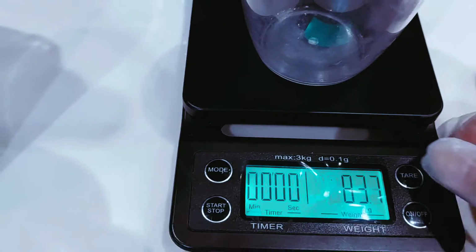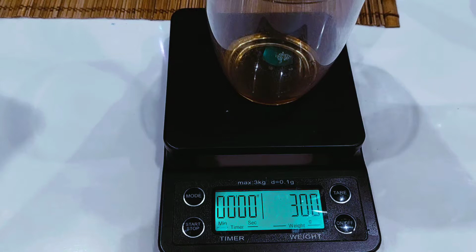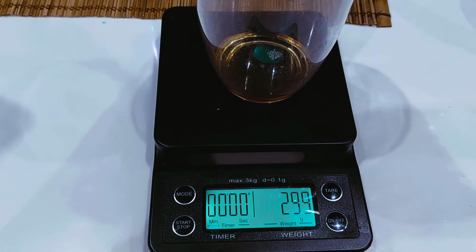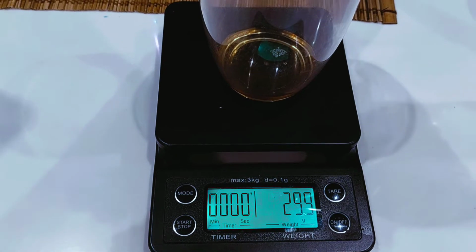Our weighing scale. Now zero now. So we need to drop 10 grams. 10 grams. So this is all, guys, 10 grams. 30 grams all: 10 grams of hazelnut, 10 grams of vanilla, 10 grams of caramel. So that's all 30 grams.